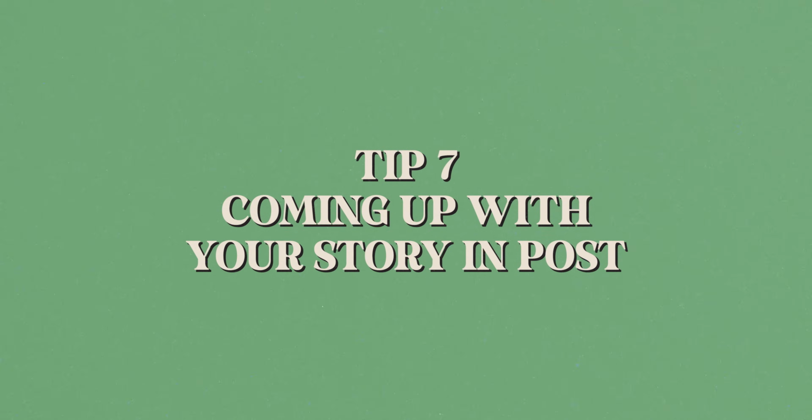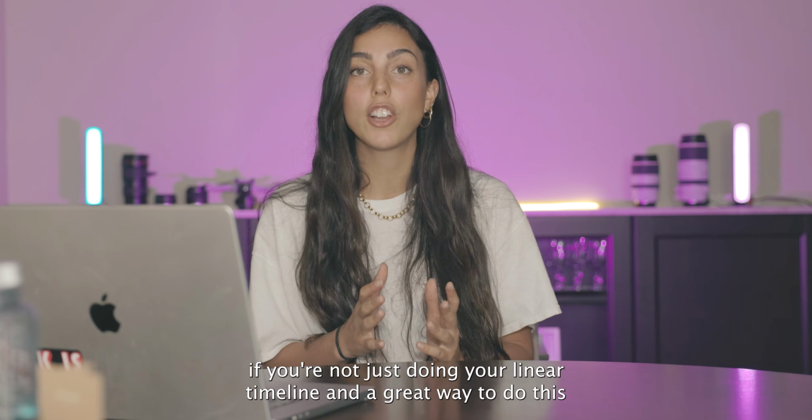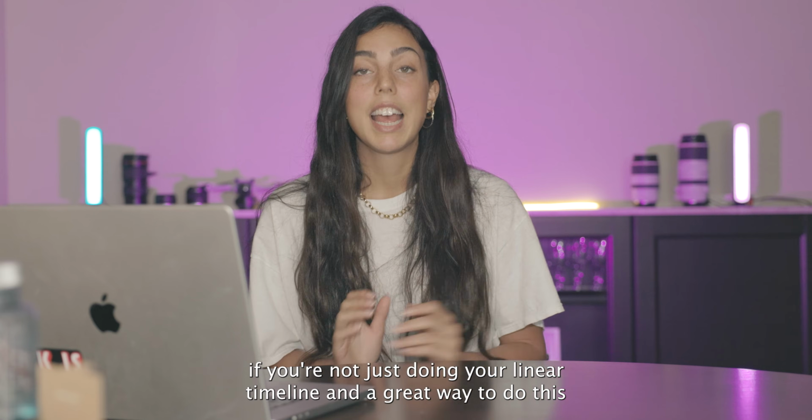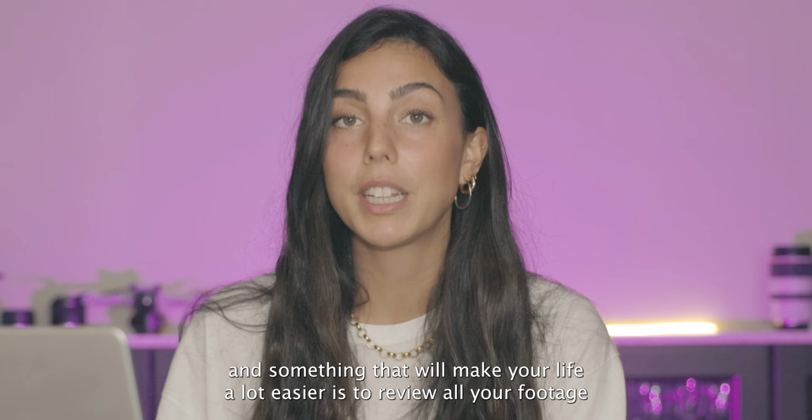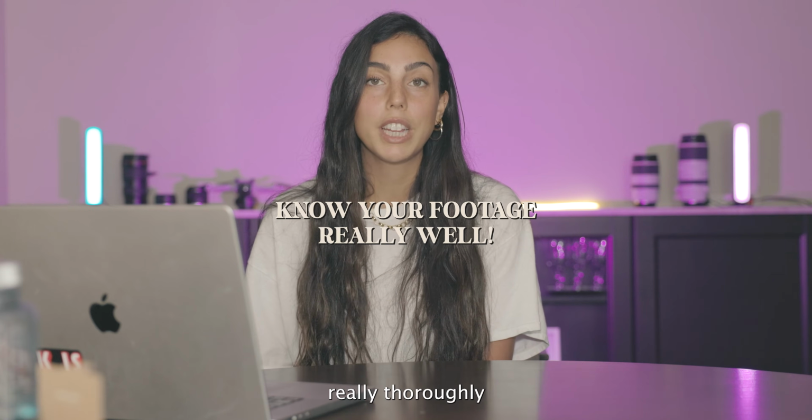Tip number 7. Now this has to do with coming up with your concept in post. This is gonna be a hard part because you're gonna have to come up with an idea if you're not just doing your linear timeline. And a great way to do this, and something that will make your life a lot easier, is to review all your footage really thoroughly.